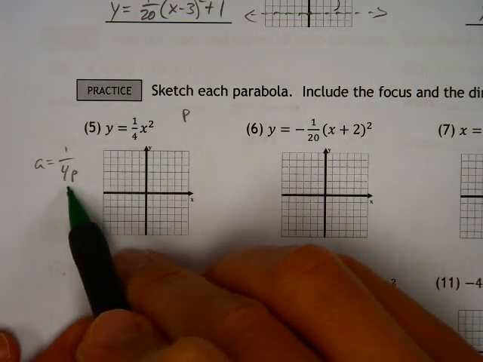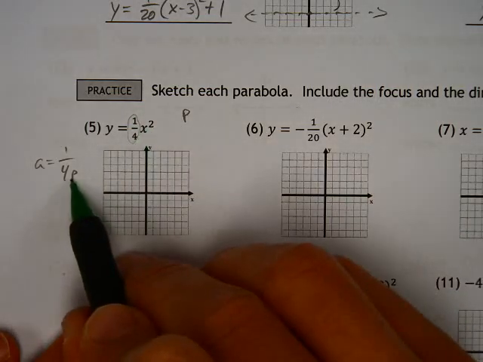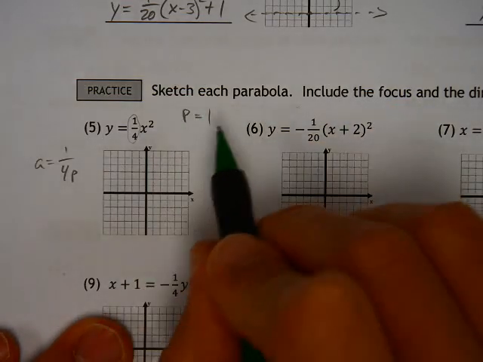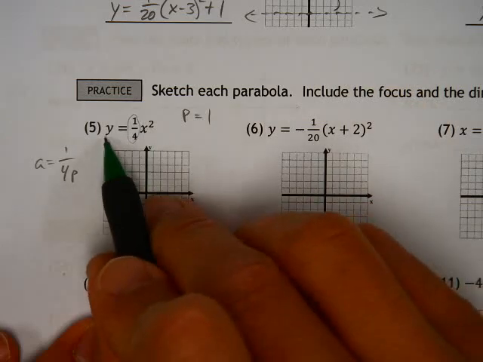So if we say 1 over 4 times p, and we see that the a value is actually 1 over 4, well, p has to be 1 if we don't want that to change. So if p equals 1, I know the distance from the vertex to the focus is 1. And that's a positive 1. And we have a y equals.